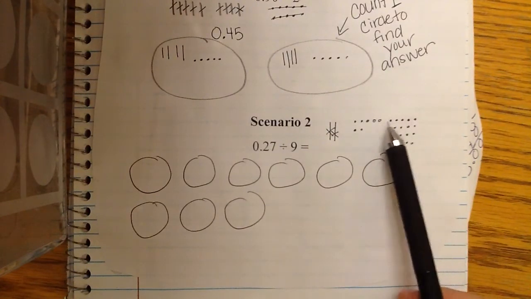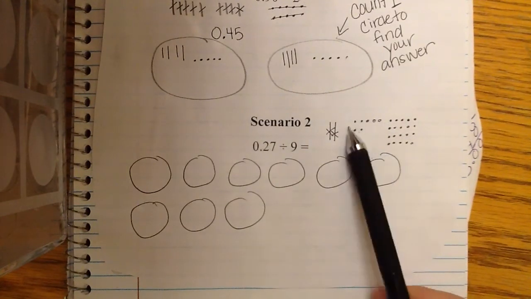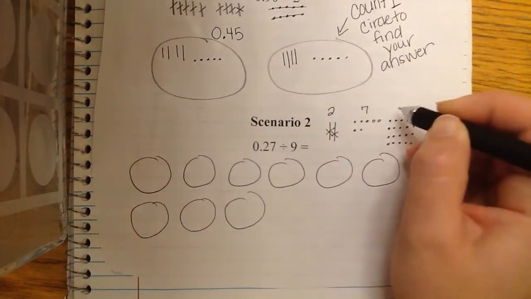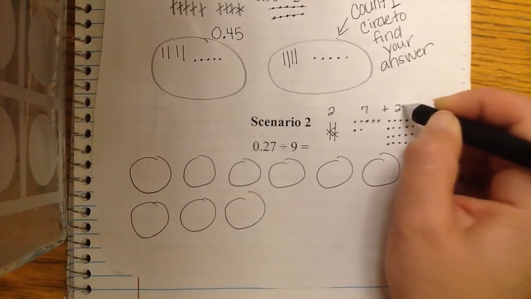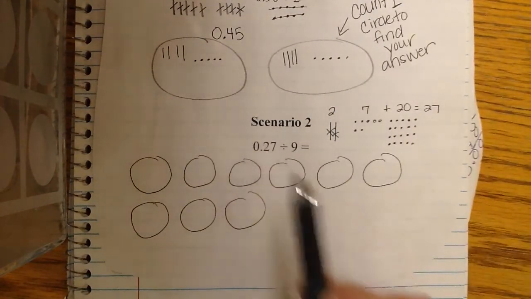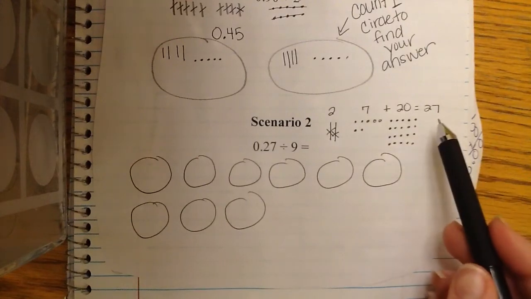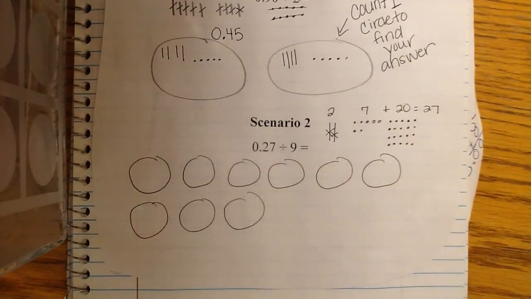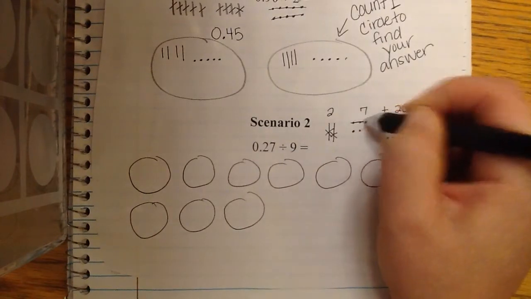So I know I have 5, 10, 15, 20, 27. So I used to have 7 of these and 2 of these. Now I added 20 more, and now I have 27 of these. So my numbers help me double check to see if I'm right. So I have 27. Now, I could go by ones, but that might take forever. So I'm going to go by twos.